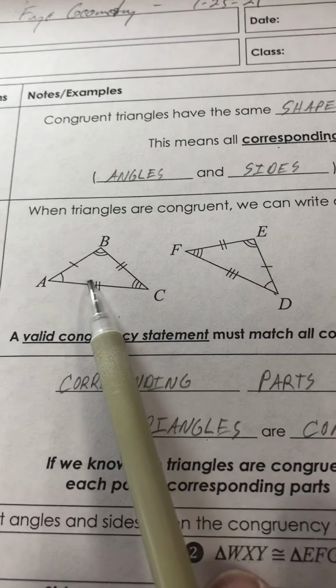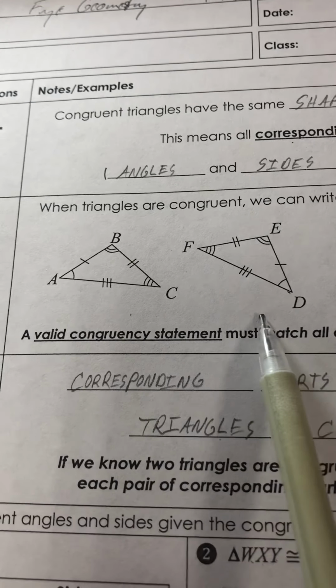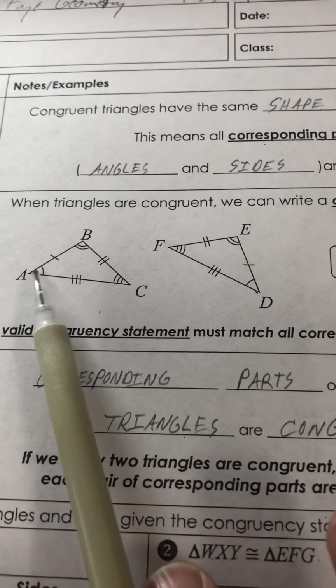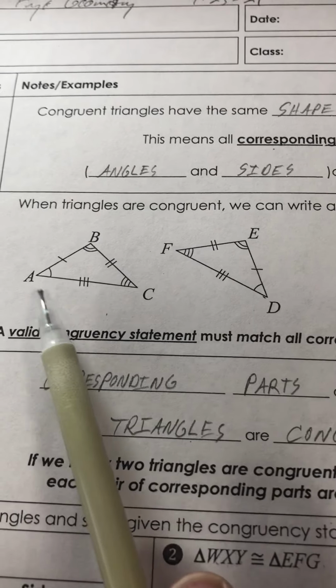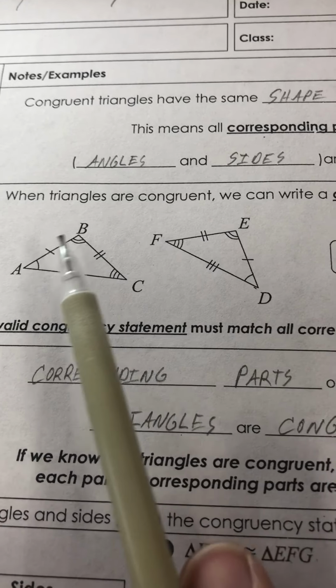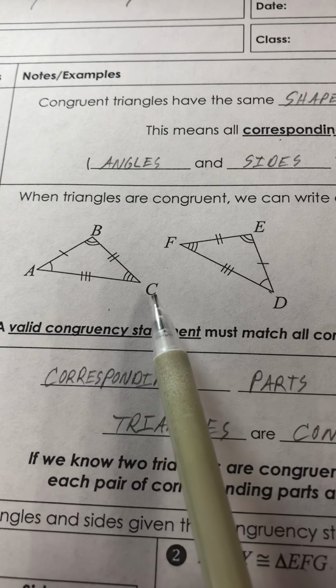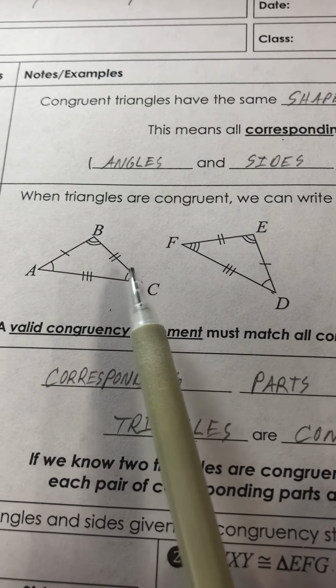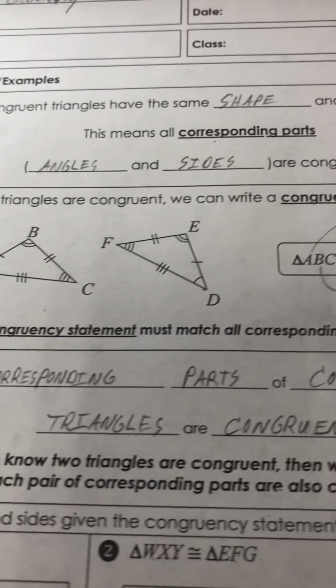Notice that this one is kind of flipped over here. So you have to make sure that A goes with D, B is the same as E, C is the same as F. Look at these little markings. This one has 3 markings, that one has 3 markings. That means those angles are the same. The same thing goes for the sides.